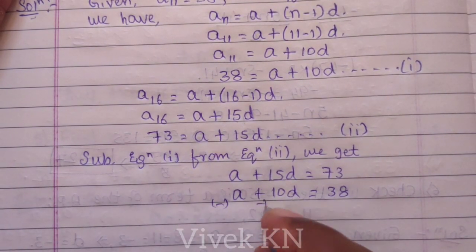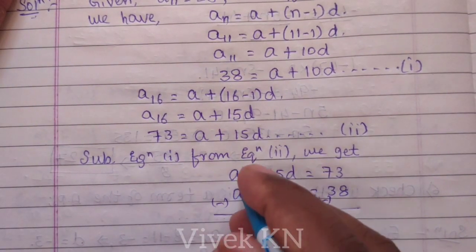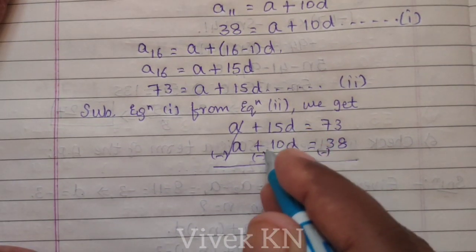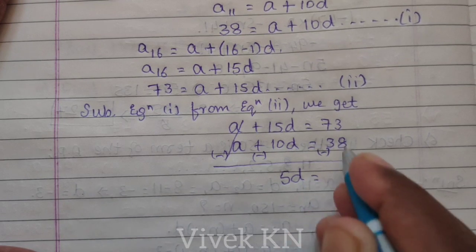Plus becomes minus, plus becomes minus, plus becomes minus. Plus a minus a get cancelled, and 15d minus 10d we get 5d as the answer.